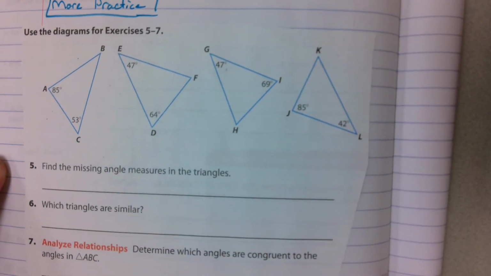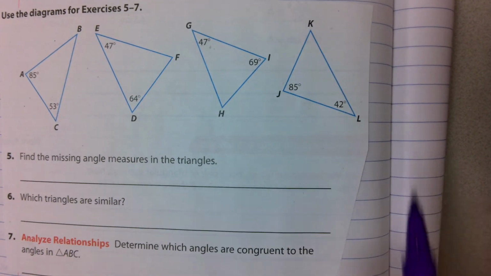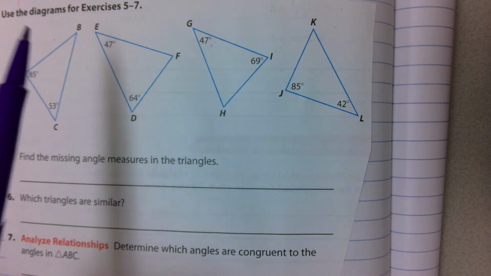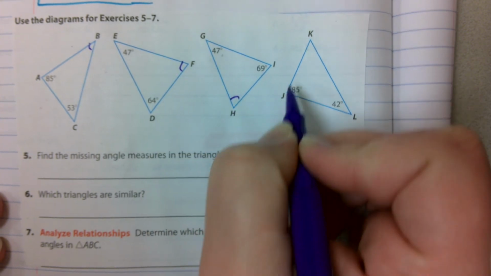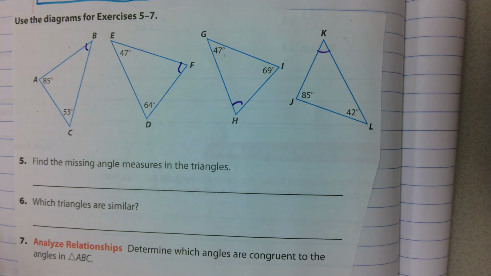All right, I've got another one here for you. And I want you to try these on your own. So take a minute. So we've got 4 different triangles up here. It wants you to find the missing angle measures. So we've got a missing one here, here, here, and here. Those are missing angle measures.